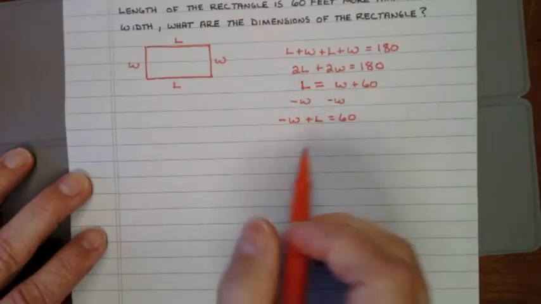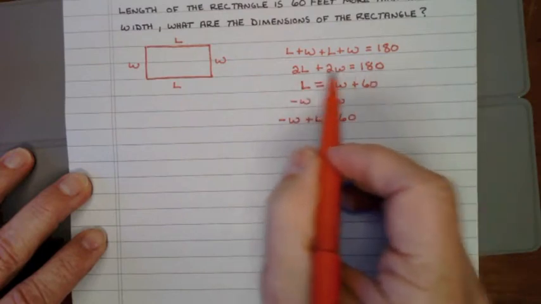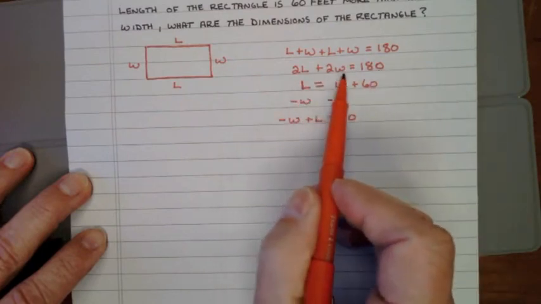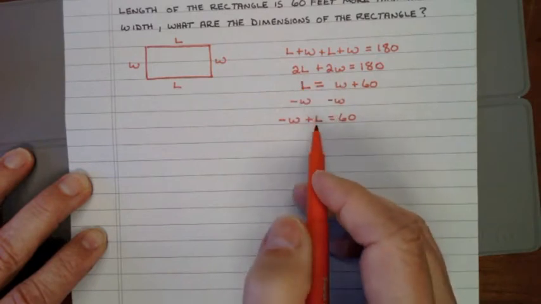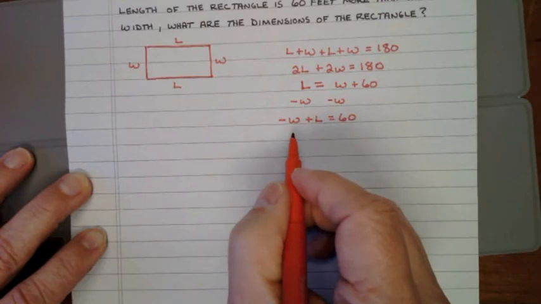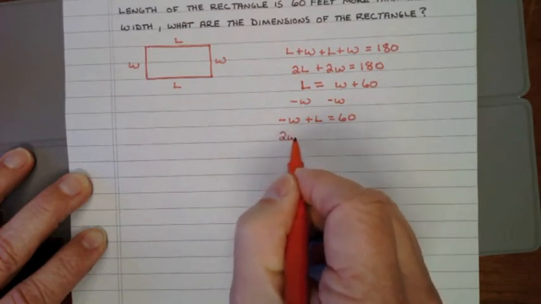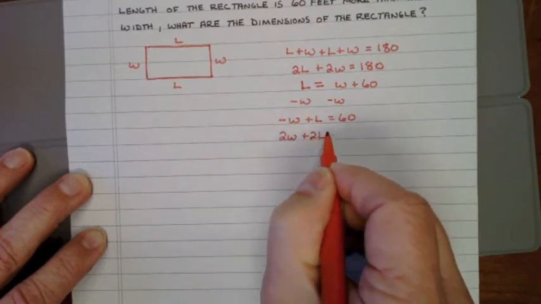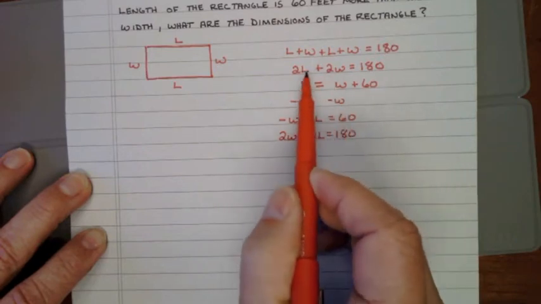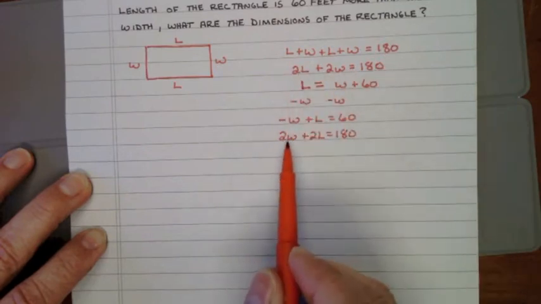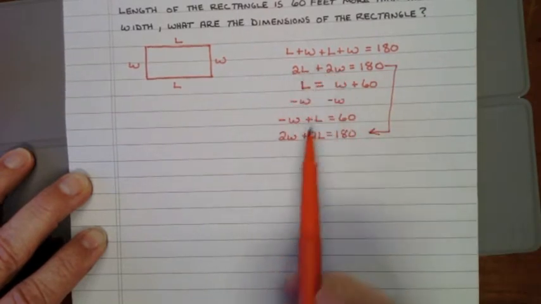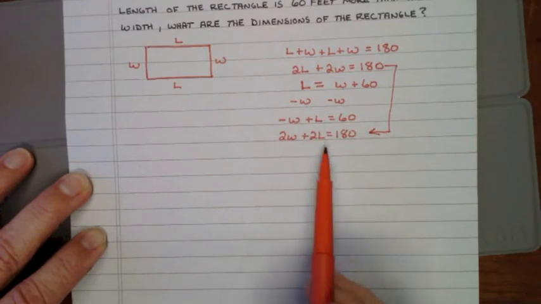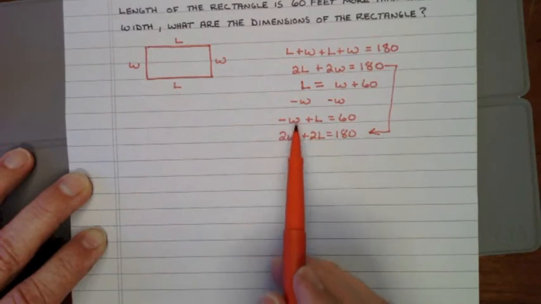Now I'm going to bring this other equation right here and set it down below it. Look at the way I've got these written. I'm just going to switch this around to where it says 2w plus 2L equals 180. I've taken this equation right here and I've moved it right here. This one is the same as this one. What I did is I switched the positions of these so that all the W's and all the L's were lined up. I'm going to try to eliminate these W's.